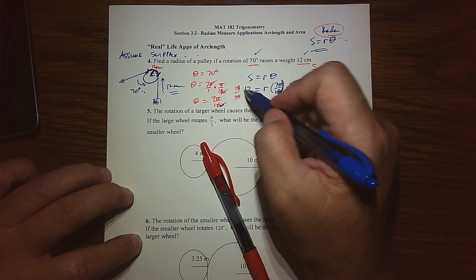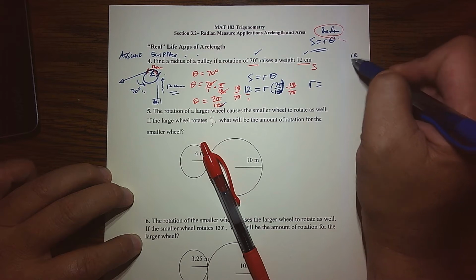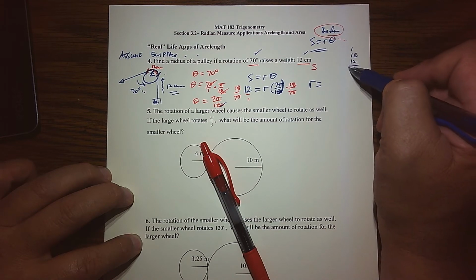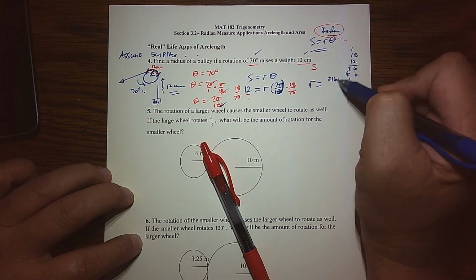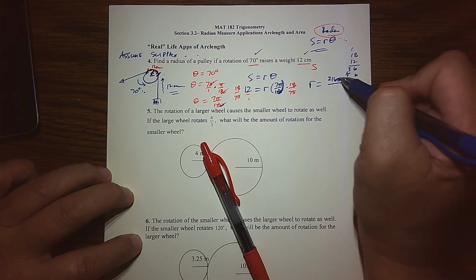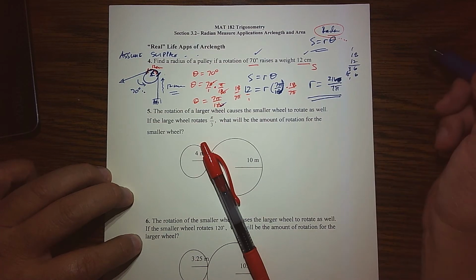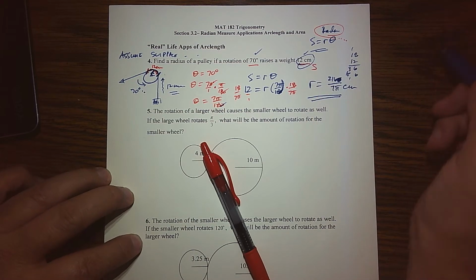And doing the math, I don't see any cancellations over here. So 18 times 12, that's a pretty big number, is 216. So we get 216 upstairs and 7 pi downstairs. So there's our nice exact answer. This would be in centimeters since our arc length is in centimeters.